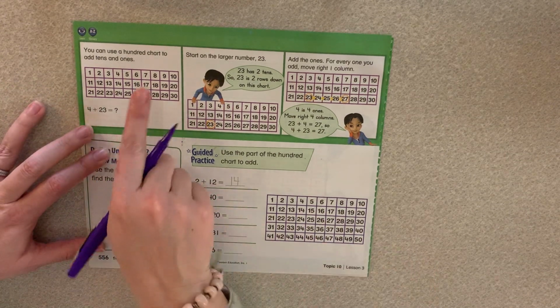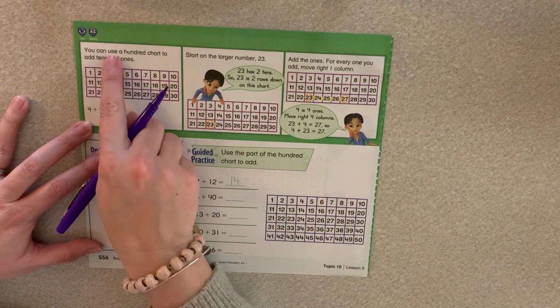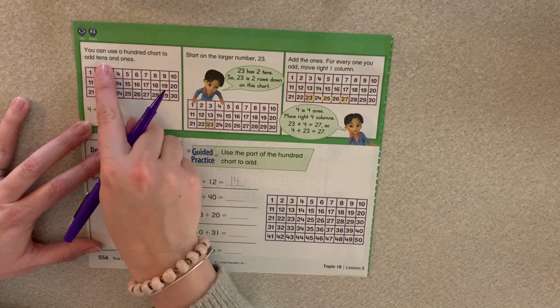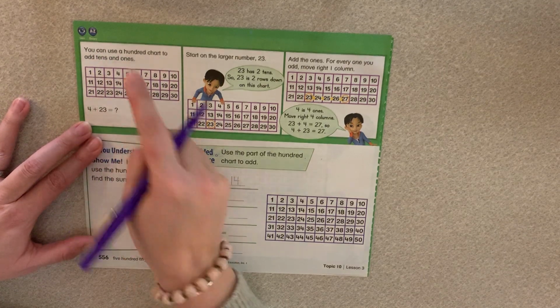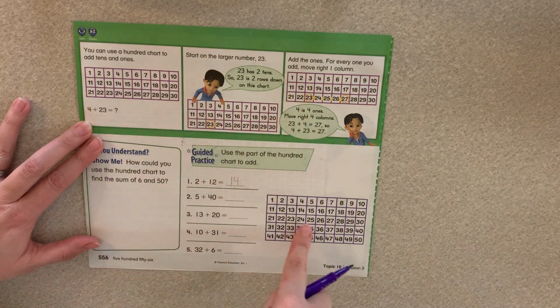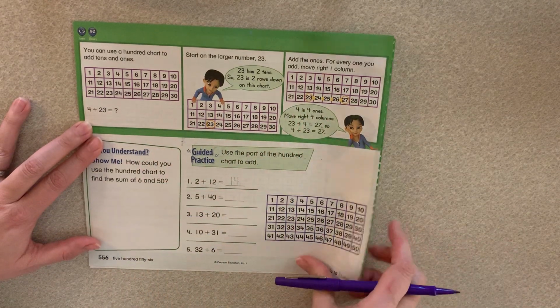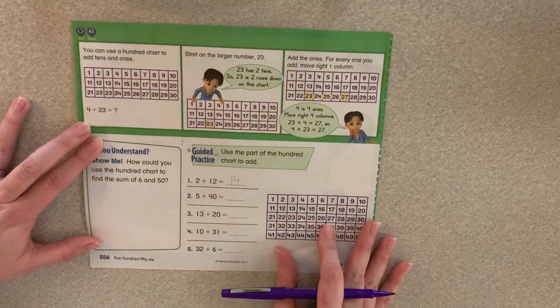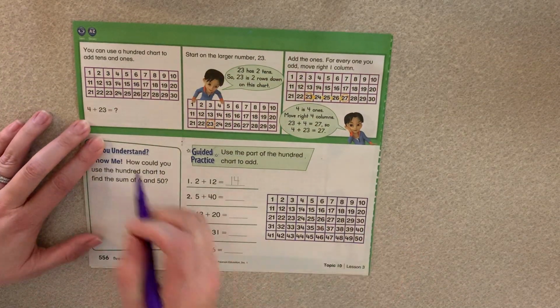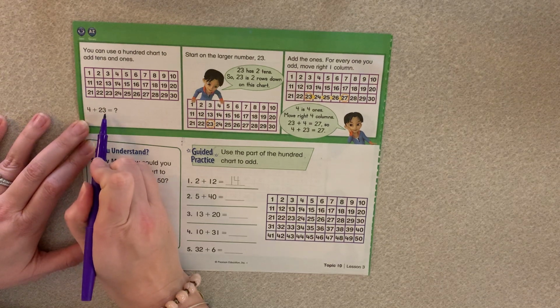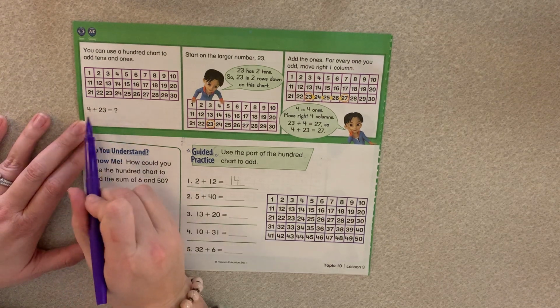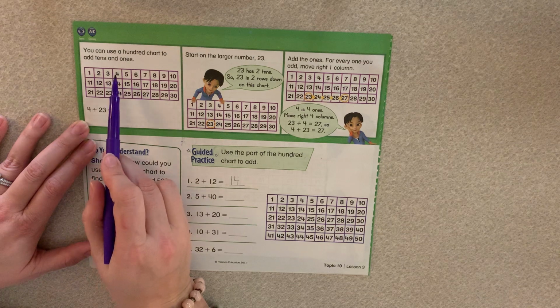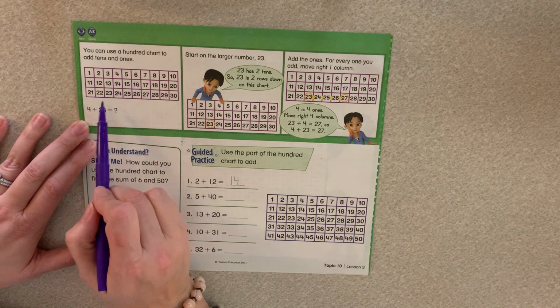All right, let's read the top here. It says, you can use a hundreds chart to add tens and ones. Okay, and so they're giving us pieces of the hundreds chart here. You can always go back if you need the bigger hundreds chart and use the one on the front. Okay, so they want us to find out 4 plus 23. Now, where do you think you want to start? Do you want to start on the 4 or do you want to start on the 23?